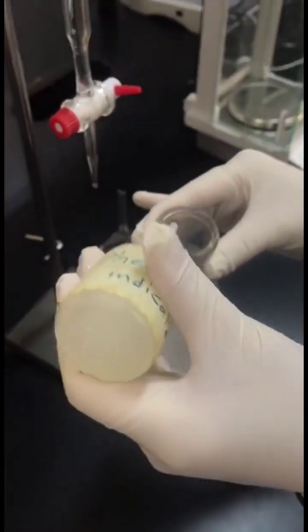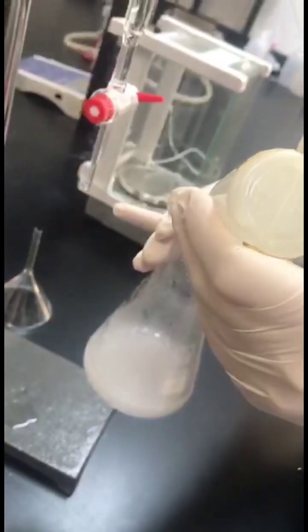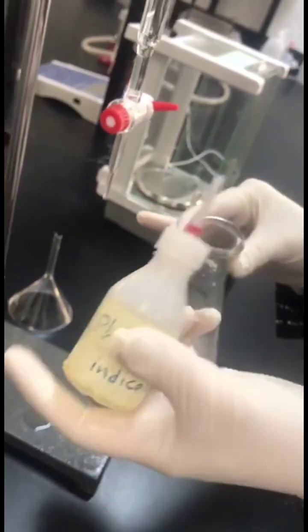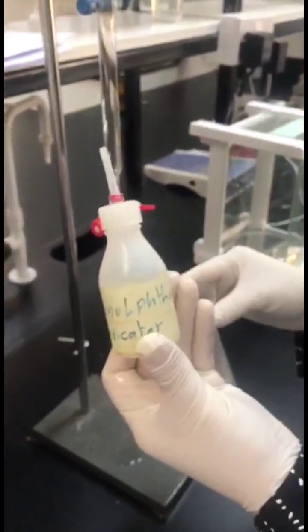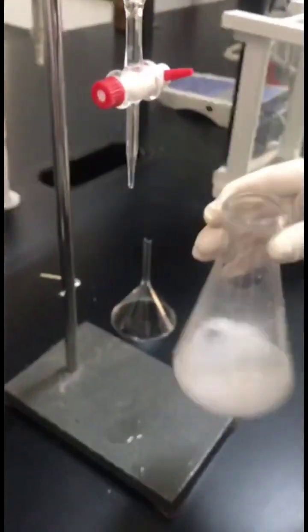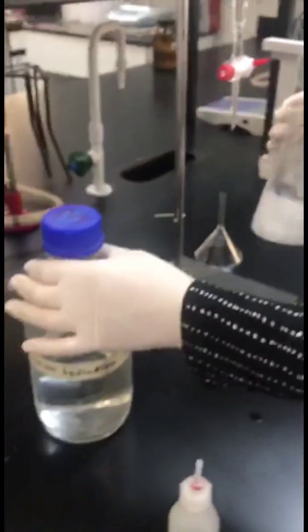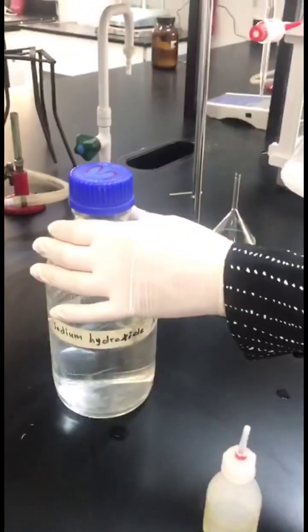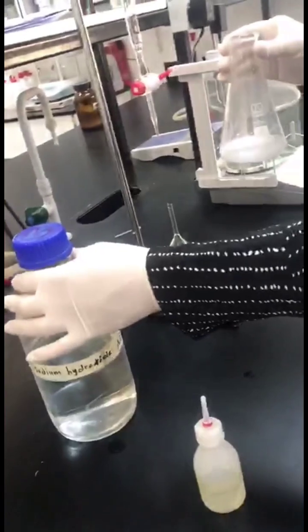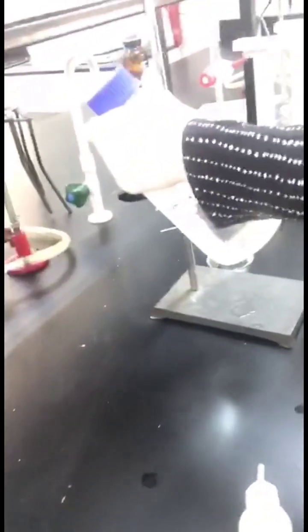After cooling down our sample, we will add 3 drops of phenolphthalein indicator and titrate the HCl excess which is present in our sample with NaOH.